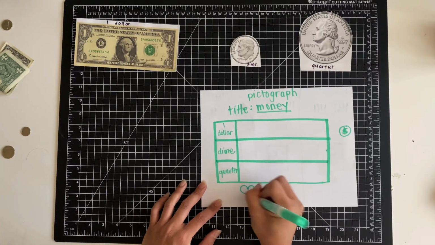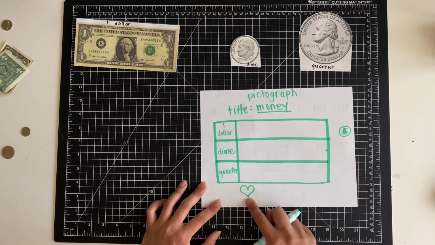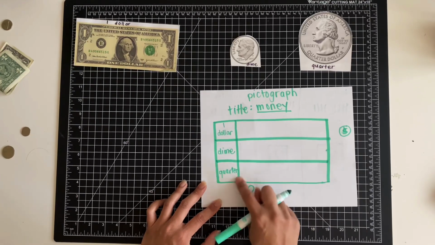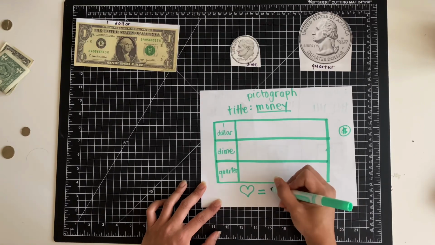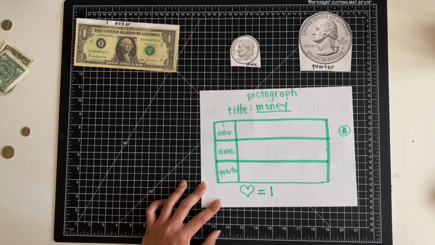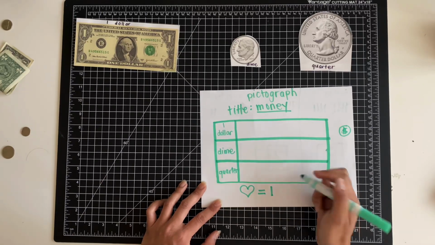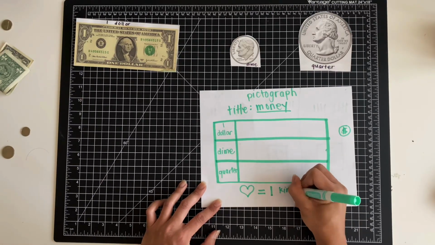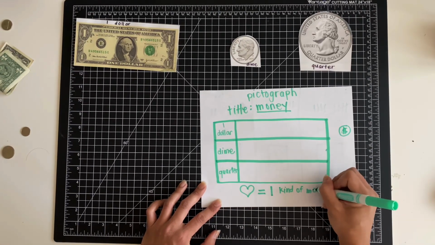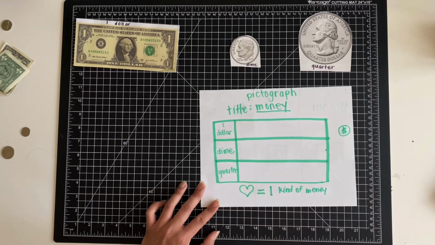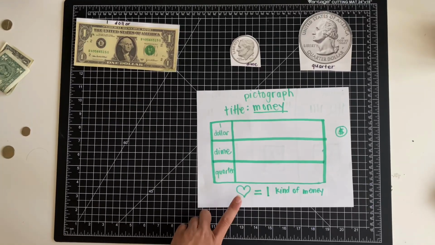But it's super important that you also include your key, because your key tells you what that picture represents. So I chose a heart, that's the picture I chose, and it represents one kind of money. So I can write, each heart represents one kind of money. So let's fill out our pictograph now, since we have our key.